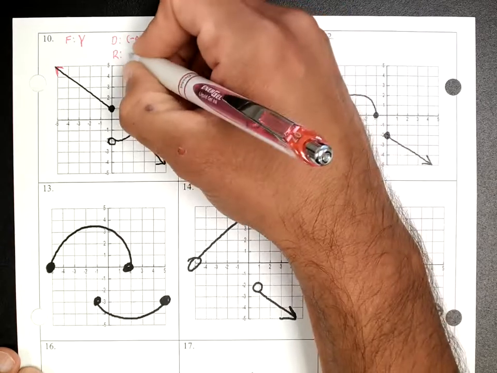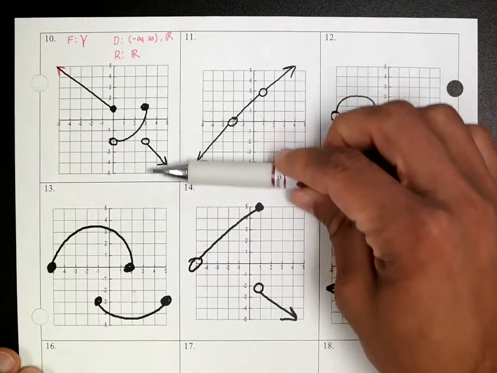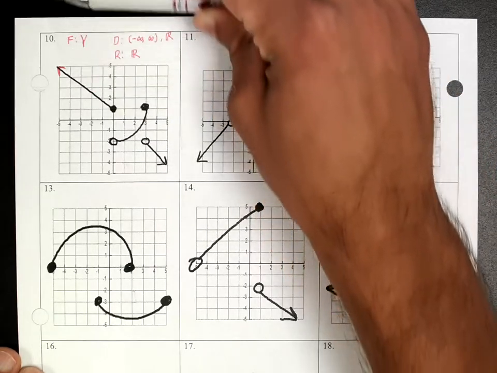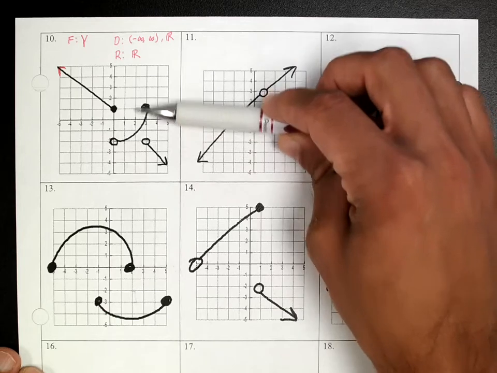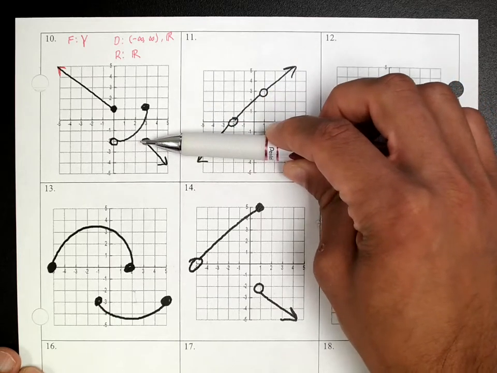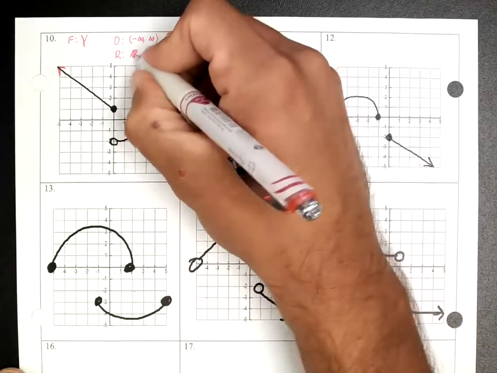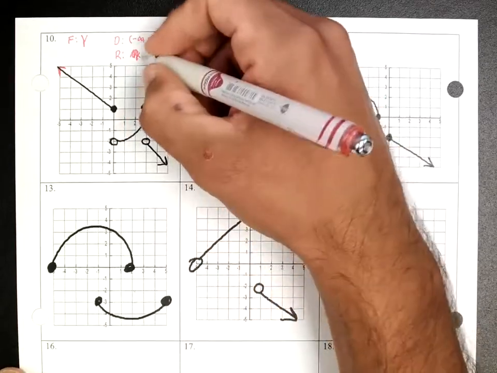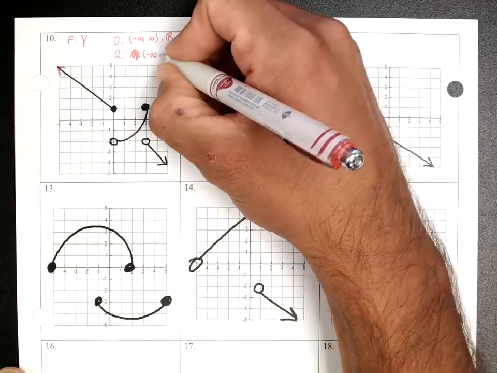And the range is going to be all real numbers also, because what's my lowest point? Well, it goes down forever. What's my highest point? It goes up forever. Now there's this broken up piece, but even that broken piece is actually connected. And actually, no, it's not. I just noticed that. My bad. That actually goes between -infinity and -2.